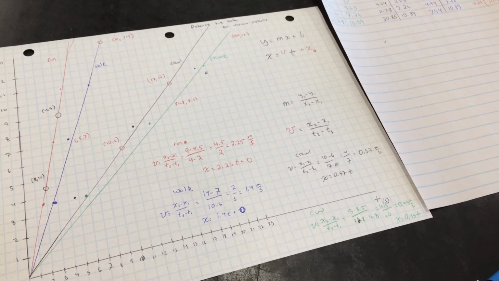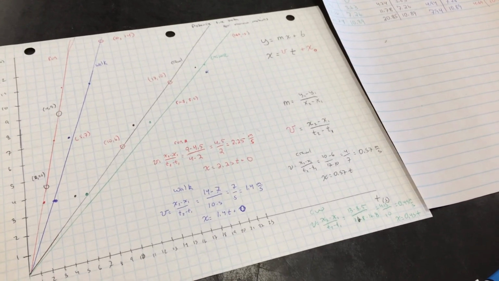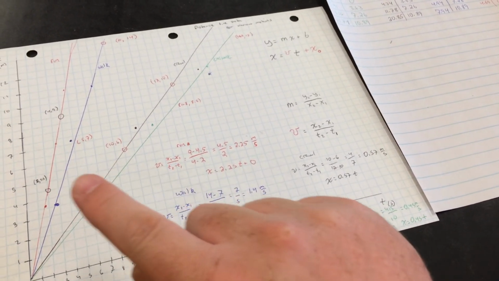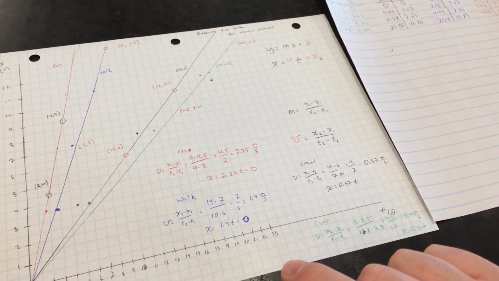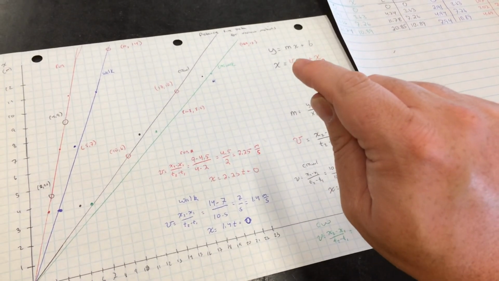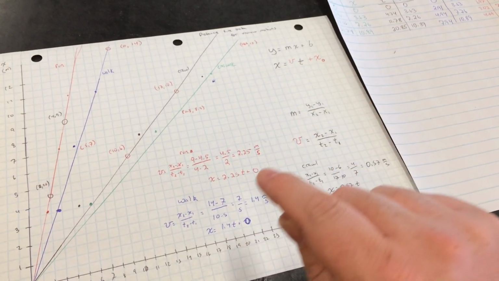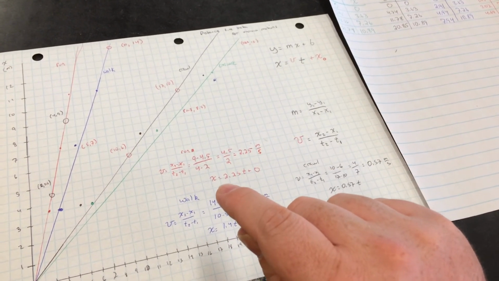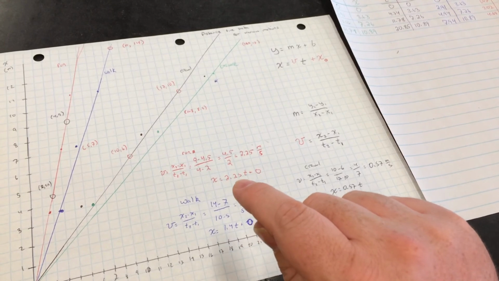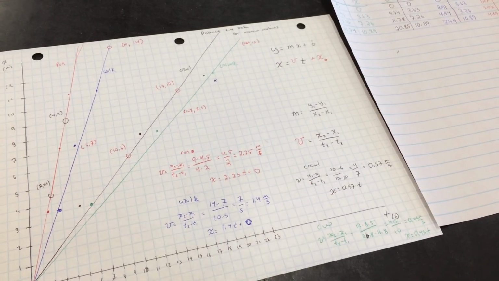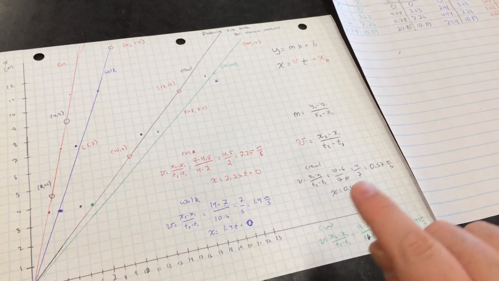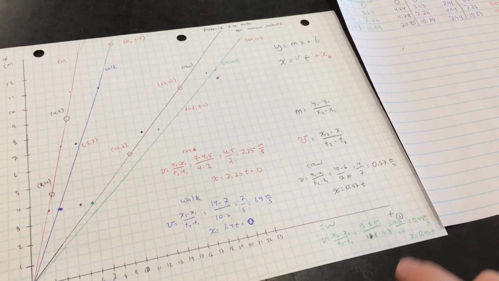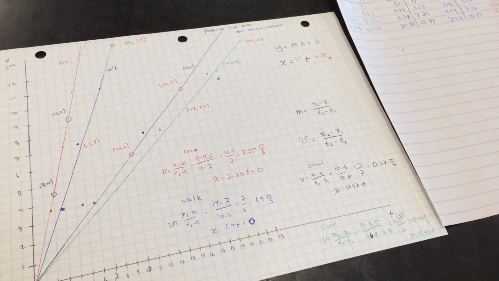All right, so here's my finished data analysis. I got the slope for each of these lines using the slope formula, and then I plugged that in to the original equation, and since the intercept was 0, my equations all look pretty similar. X was equal to the slope times t plus 0. And as we saw, running had the steepest slope of 2.25. Crab walking had the shallowest slope of 0.45.